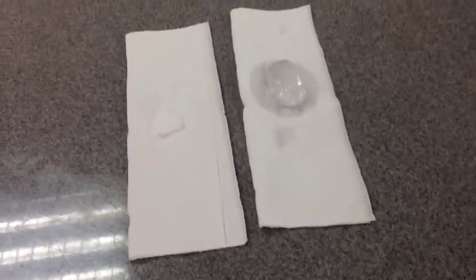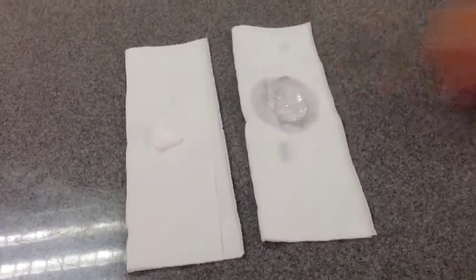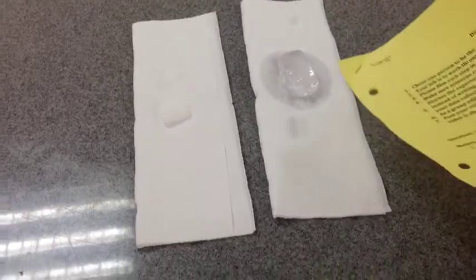As you can see, the regular ice melts into the liquid state and the dry ice sublimates. You can see the stain of water around the regular ice, which means it's melting, and dry ice, it's sublimating, so there's no water around it.